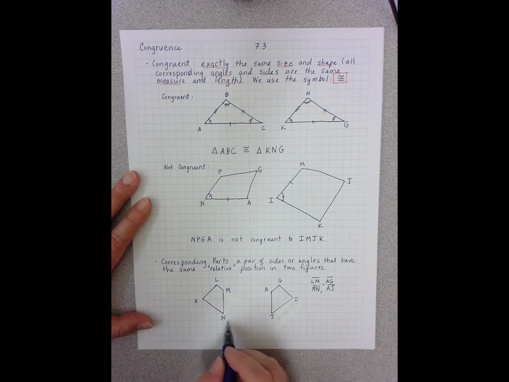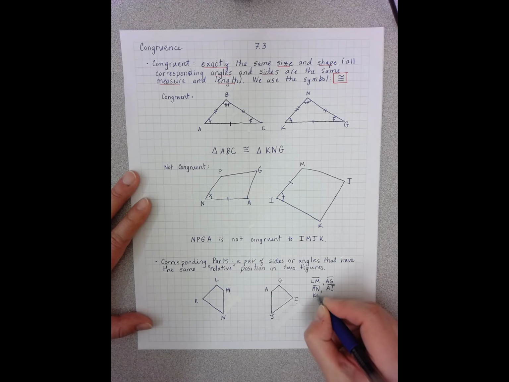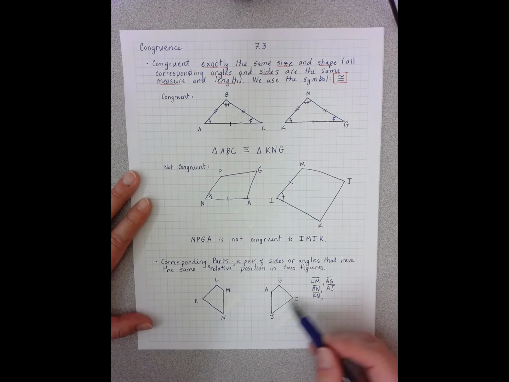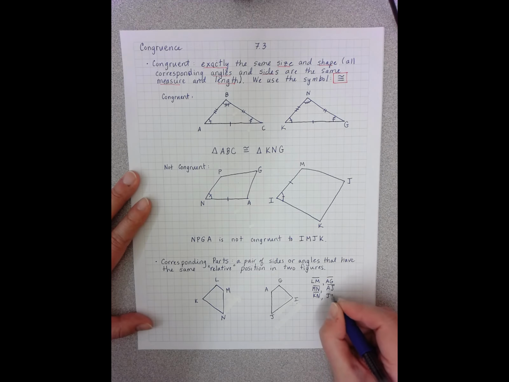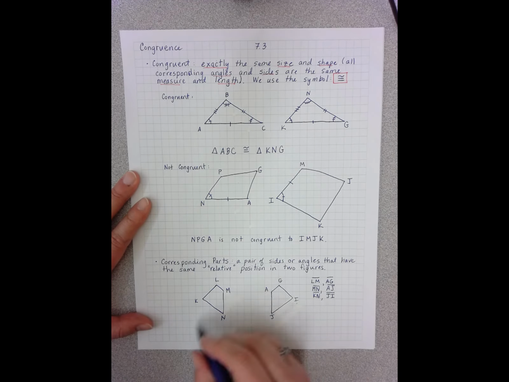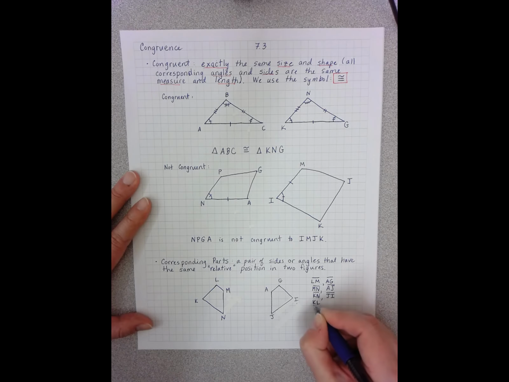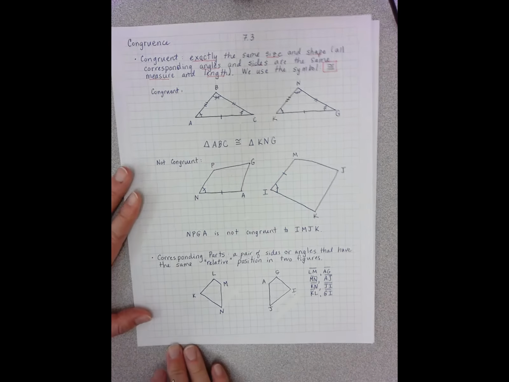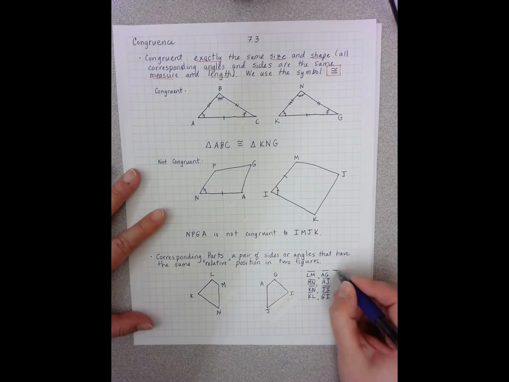So that's what makes them corresponding. So then I have KN, and that looks like it's pretty similar to JI. And then lastly, KL looks like it's pretty similar to GI. So those are corresponding sides.